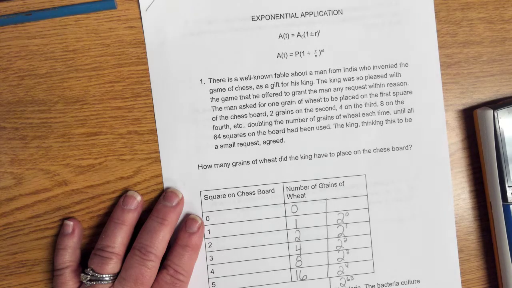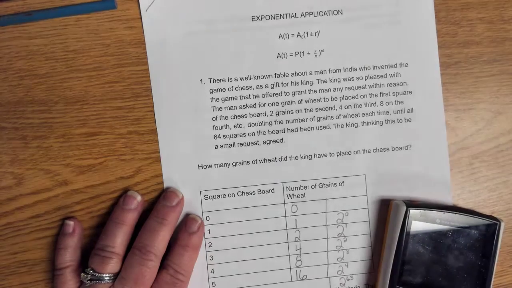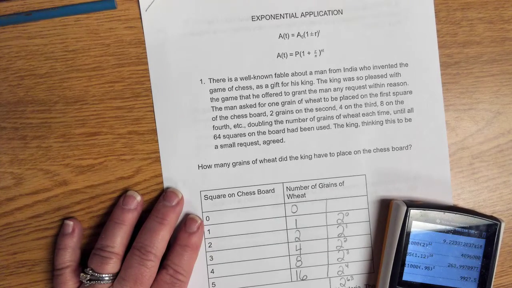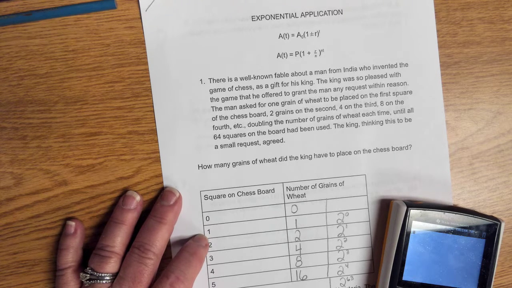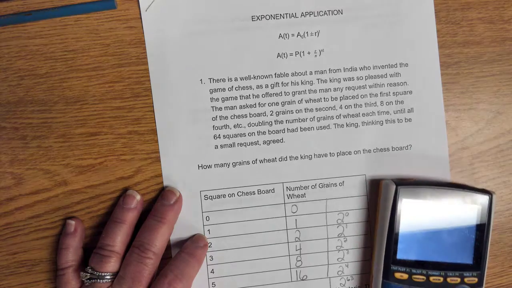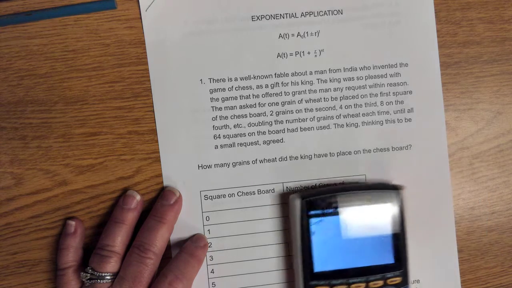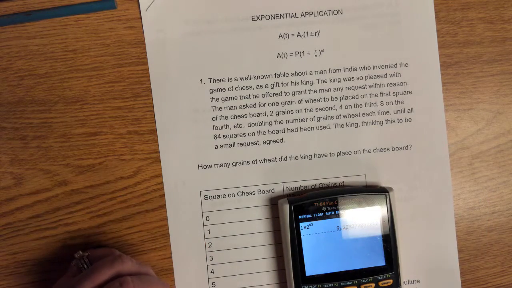Okay. So how many grains of wheat is that? So I started with 1 as my starting value, times 2 to the power of 63, right? And what do I end up with? A scientific number because it's so large.